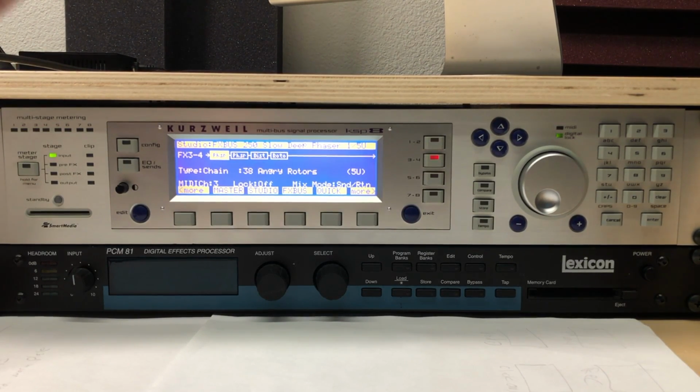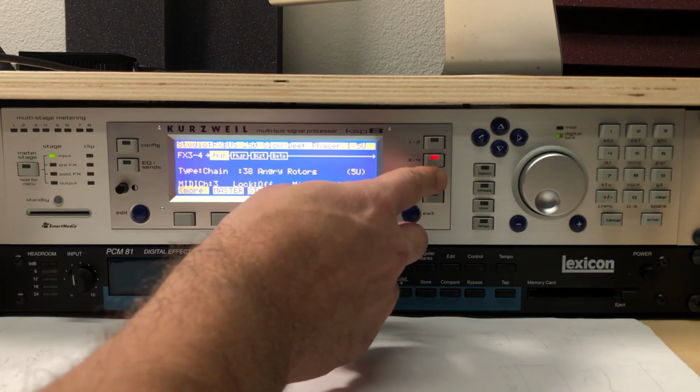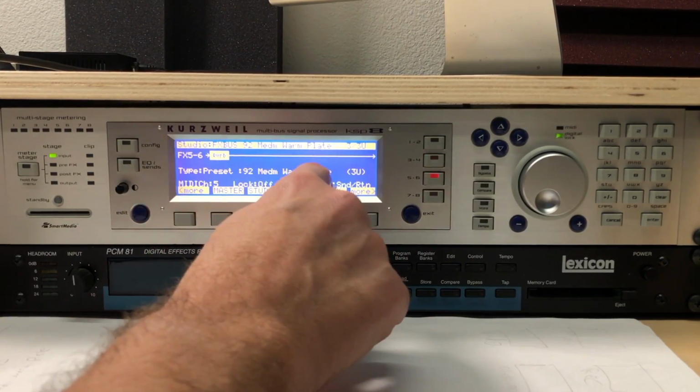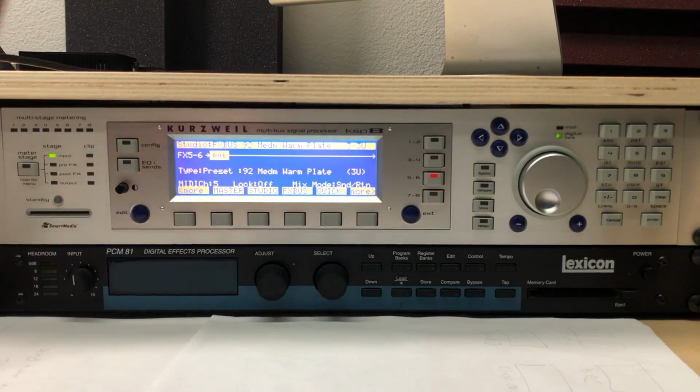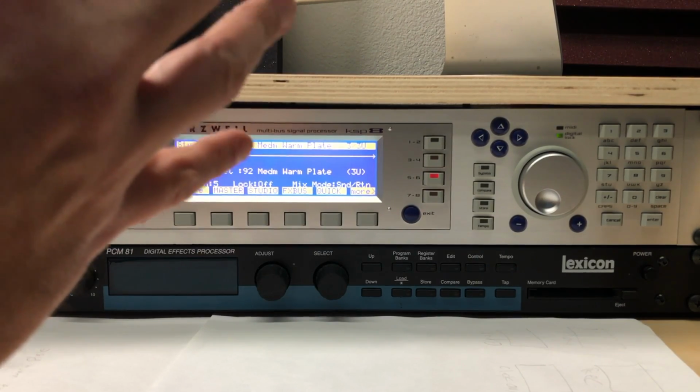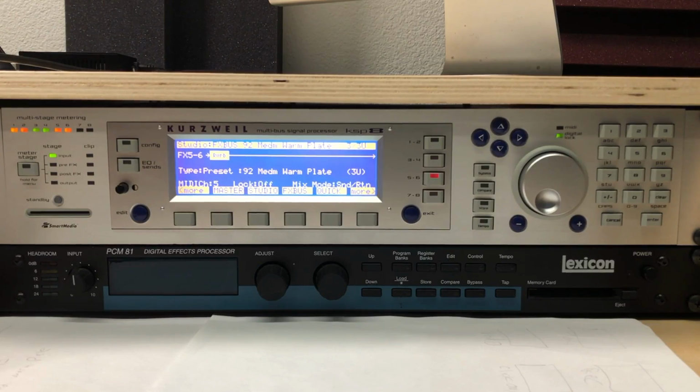All right, just wonderful sounding. And then last over here, I have something called medium warm plate. So that is an overall reverb for the mix. Let me go ahead and play the track again with the reverb, and then I'll bring the reverb out. So here it is with the reverb. All right, this is the plate reverb.